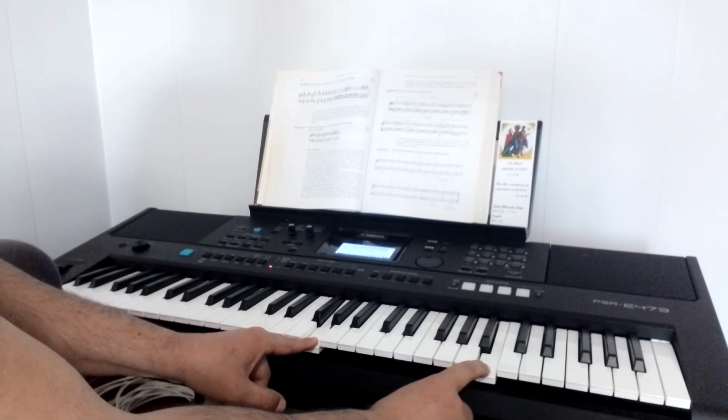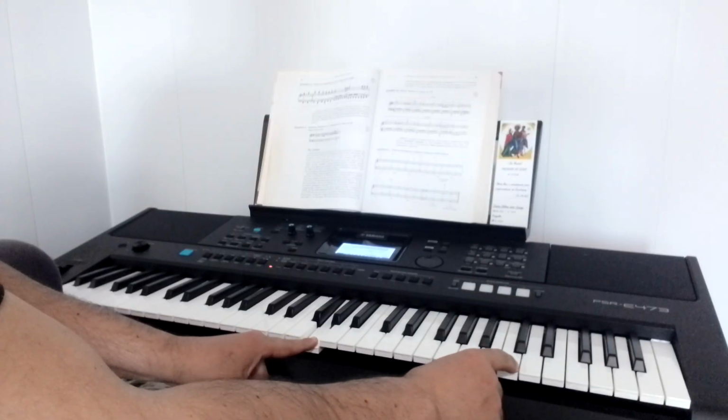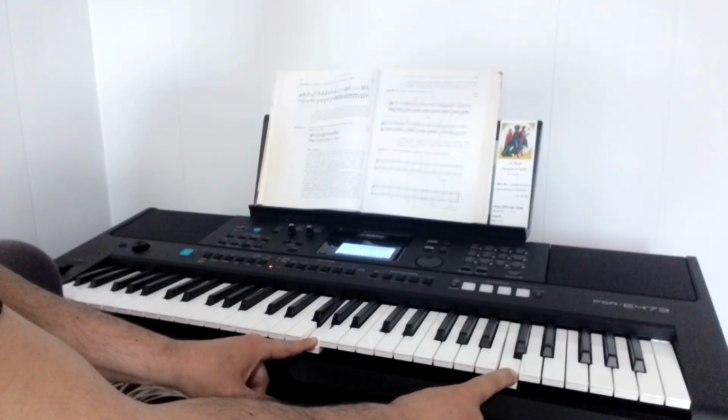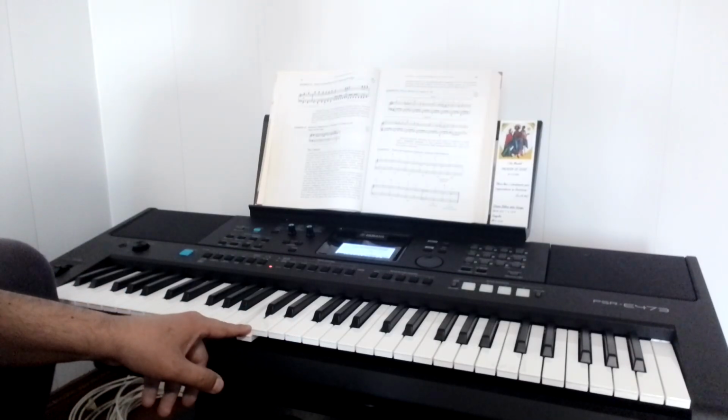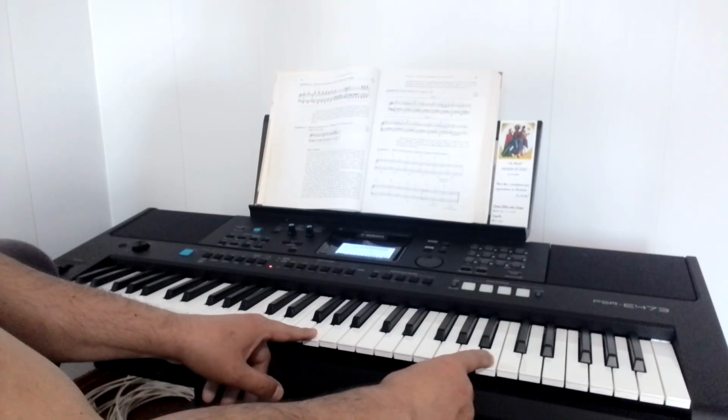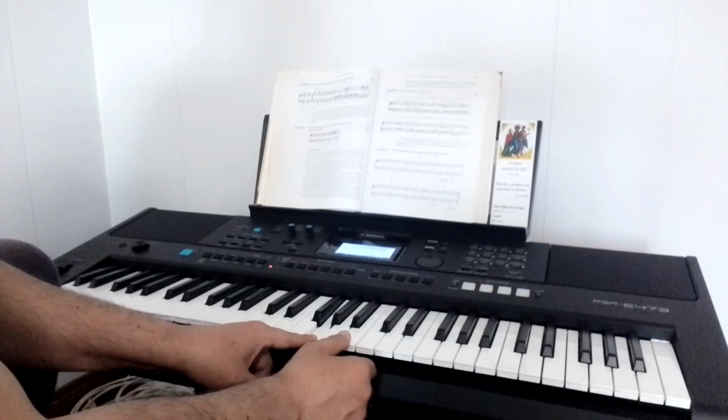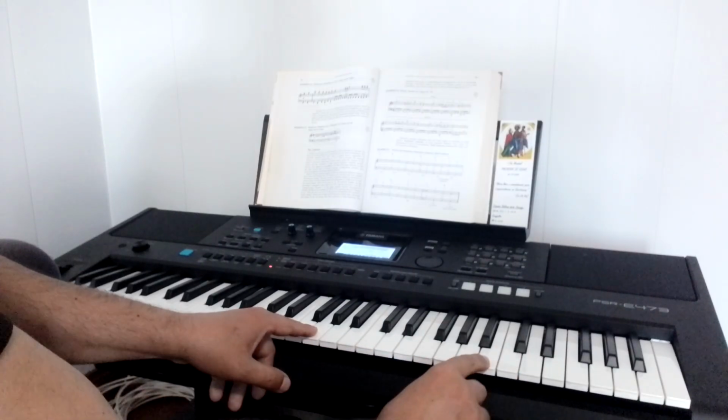The B ascends up a step to your octave, the eighth. The G again descends down a fifth to C. So B is the third of G major. I'm playing it up here.